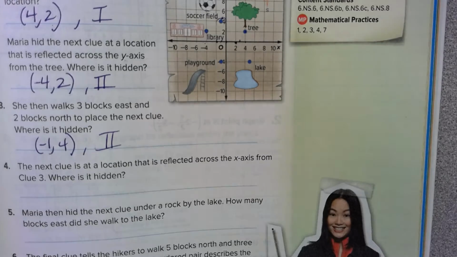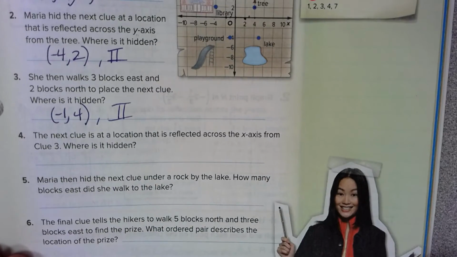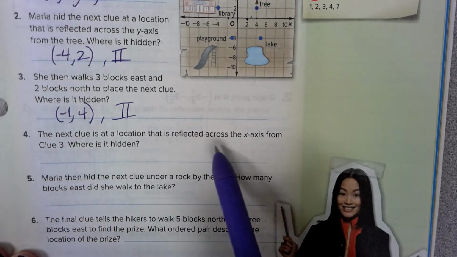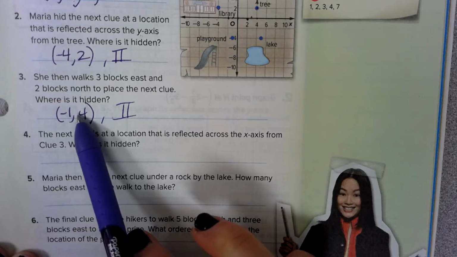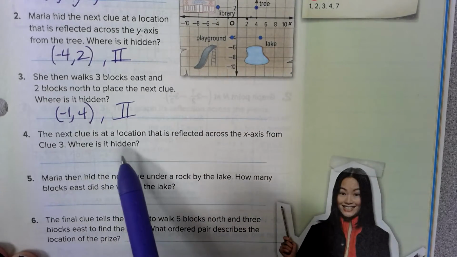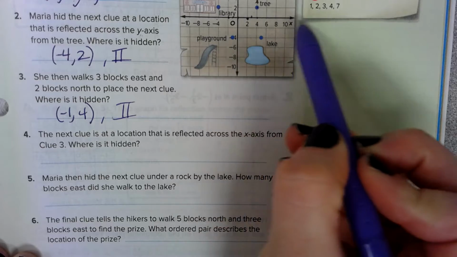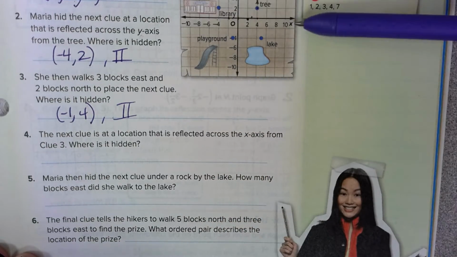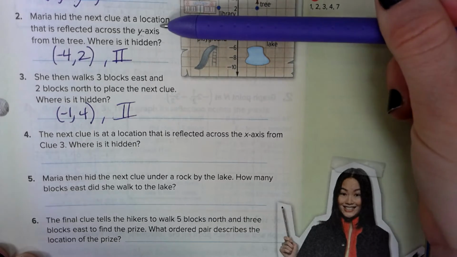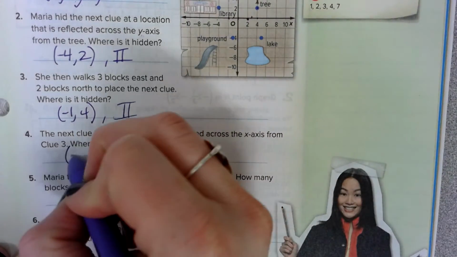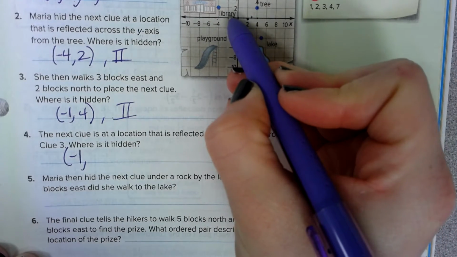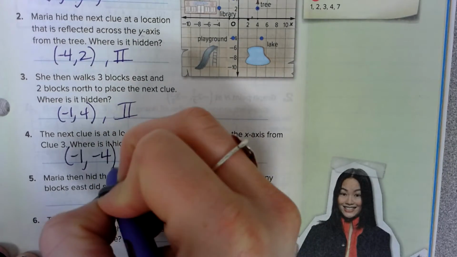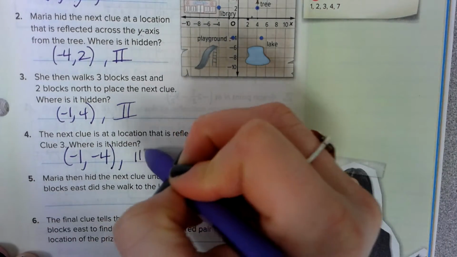Okay, now let's look at the next one. Hopefully this is a little bit easier for you to understand with my wording. The next clue is at a location that is reflected across the x-axis from this clue right here, clue 3. Where is it hidden? So this is the x-axis. This is what we're going to be reflecting it across. So that means because we're flipping it across the x-axis, the x value is going to stay the same, which means it's going to be still at -1, but now instead of going 4 up, it's going to go 4 down. So it's going to be at -4. This is now in quadrant 3.